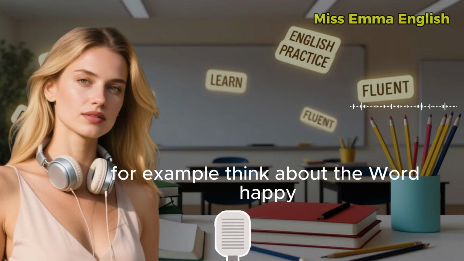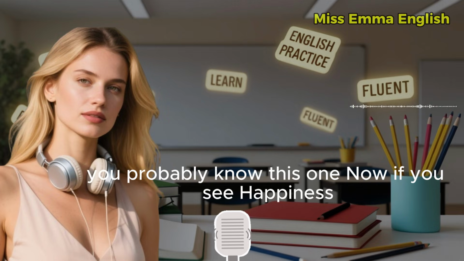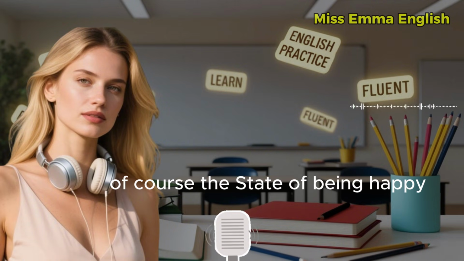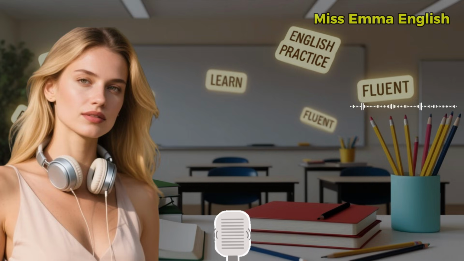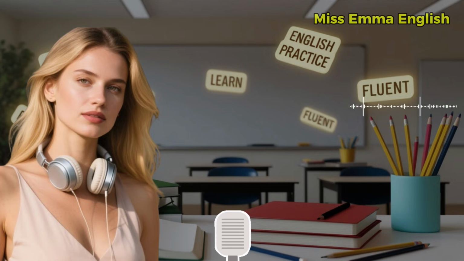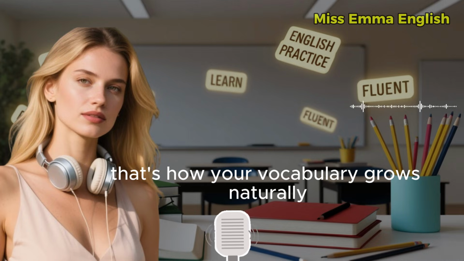For example, think about the word happy. You probably know this one. Now, if you see happiness, what does it mean? Of course, the state of being happy. And if you see unhappy, it means not happy. Just from the root happy, you can understand 3 or more words. That's how your vocabulary grows naturally.